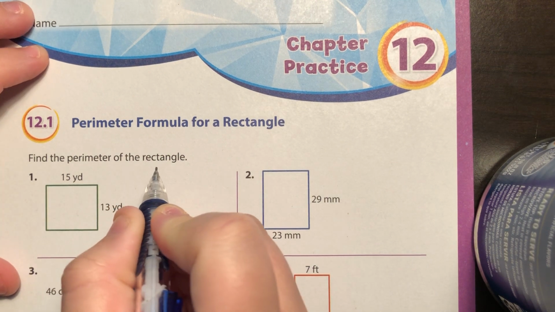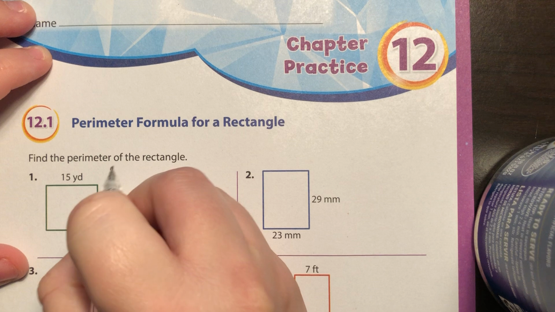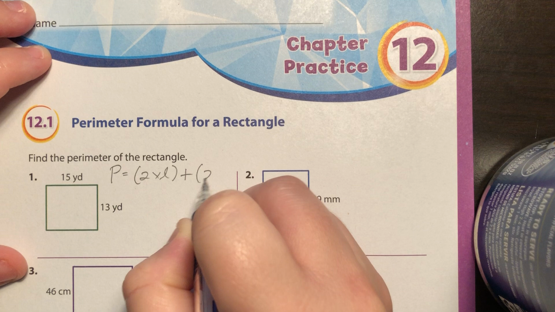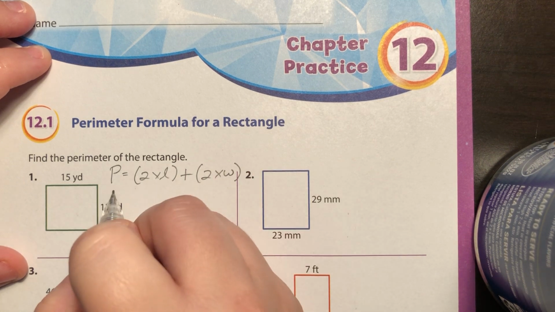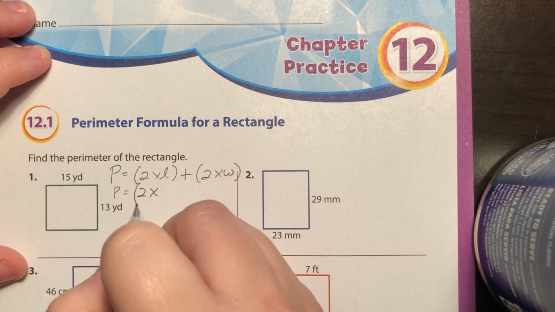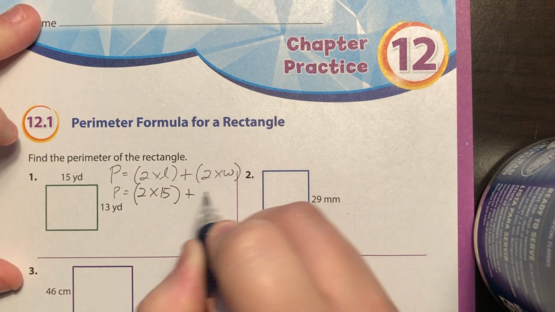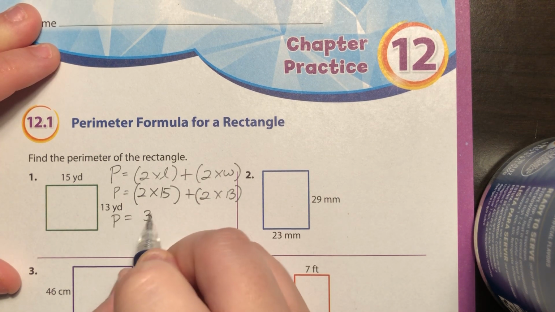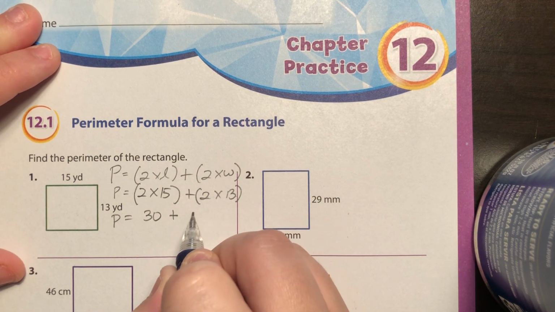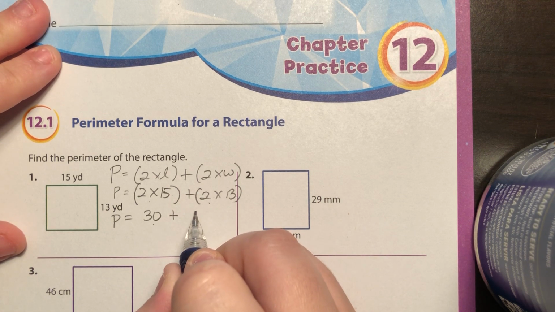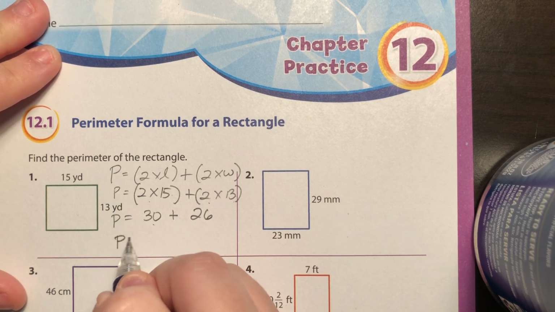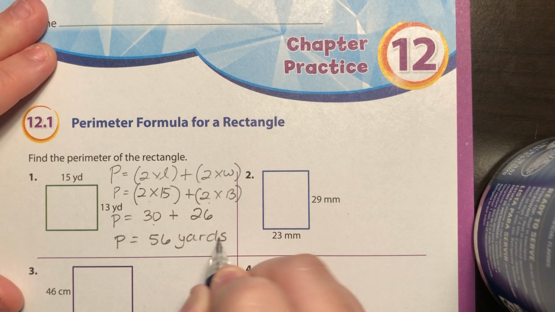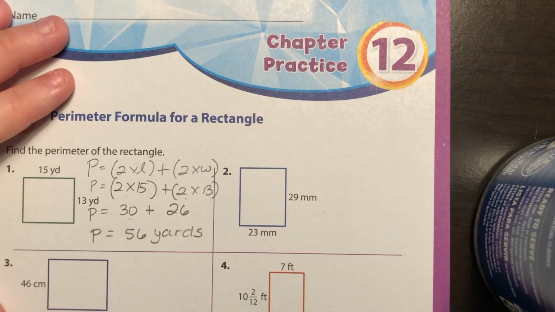First, find the perimeter of the rectangle. The formula for perimeter was perimeter equals 2 times the length plus 2 times the width. So 2 times 15 plus 2 times 13. 2 times 15 is 30, 2 times 13 is 26. When you add these two numbers together, you get 56 what? Yards. Not square yards, just yards. Perimeter is just the word without the square.